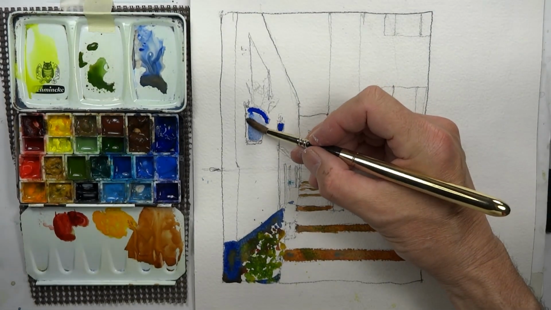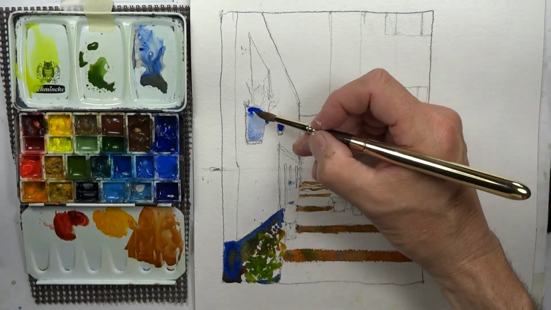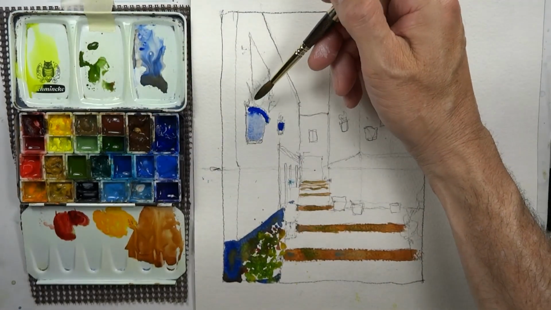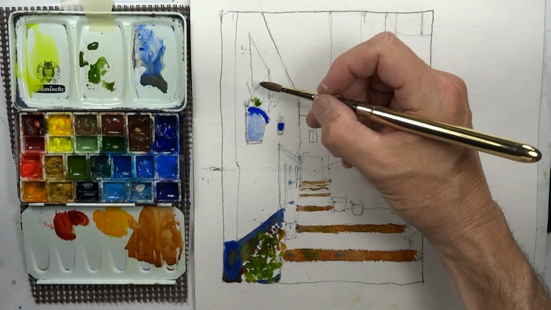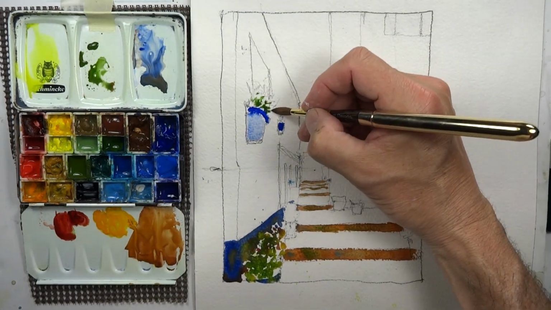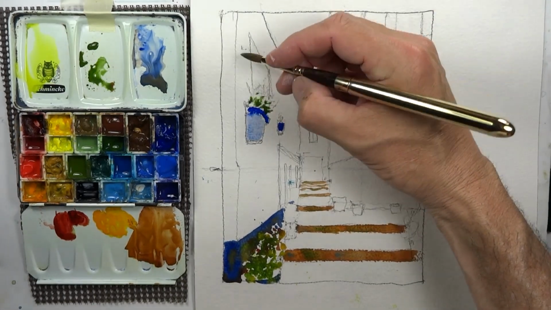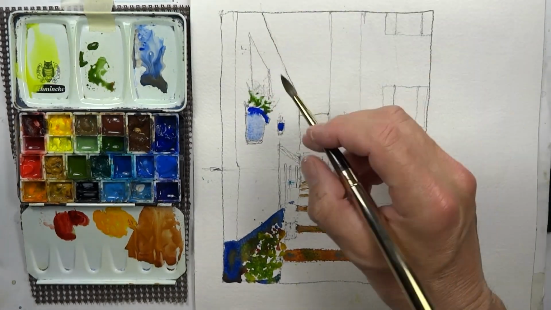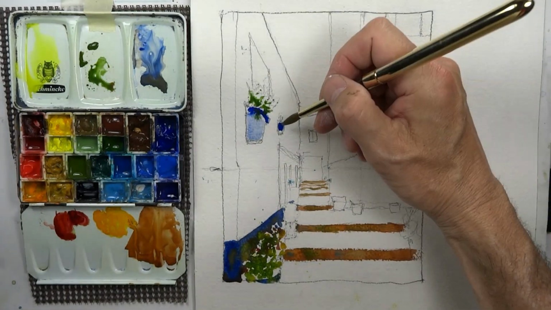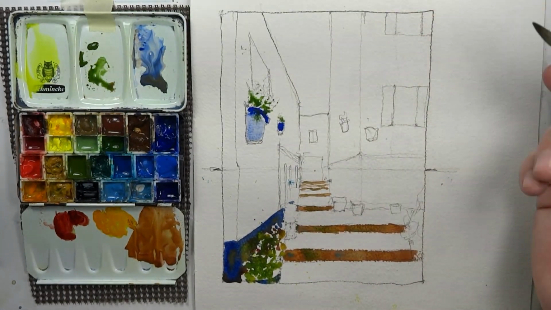And we have our flower pot up here. Then we can get a little indication of some green leaves and some stems maybe. A little splash or two. A little bit there.